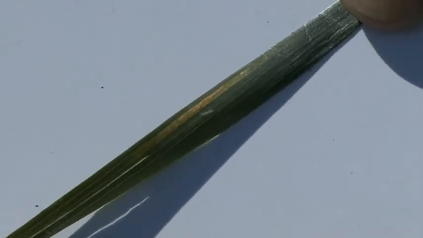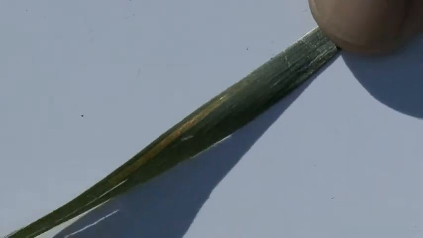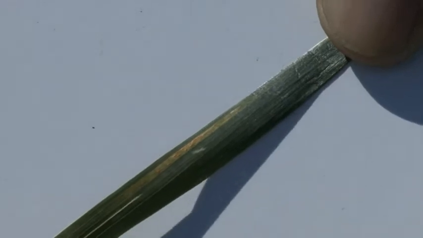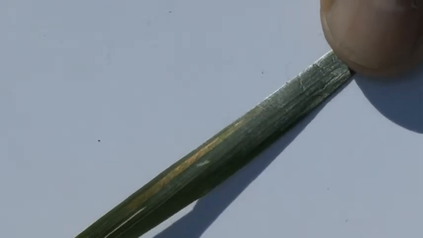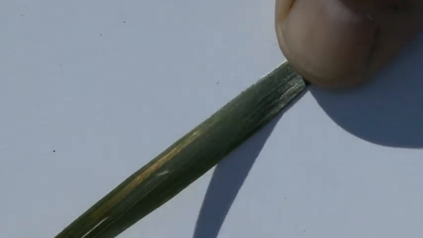All right, this is stripe rust. Stripe rust is a fungus. It starts with one spore landing on a leaf. That spore, if conditions are right, germinates, and from there the disease can proliferate. So it's stripe rust in wheat.